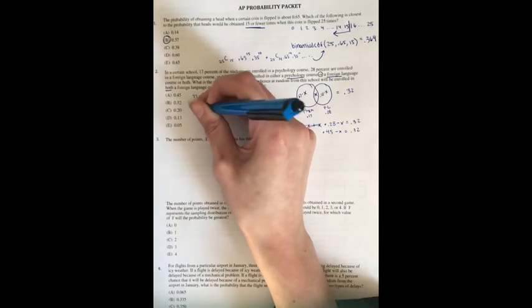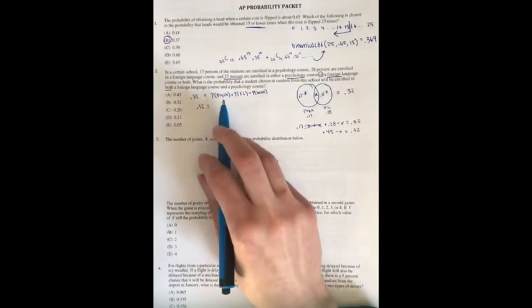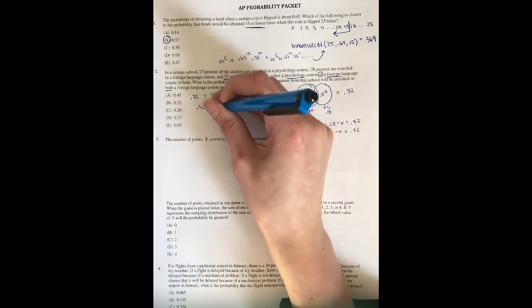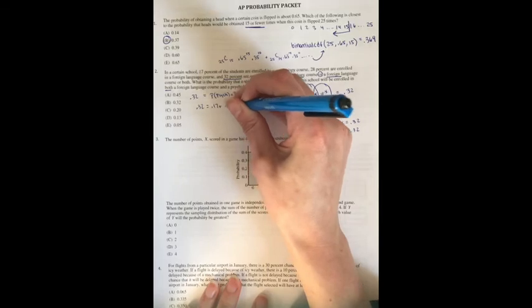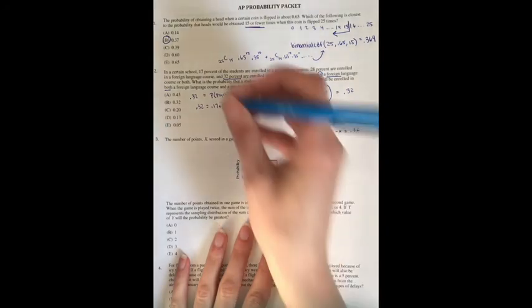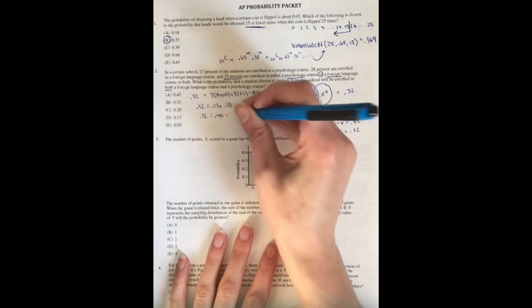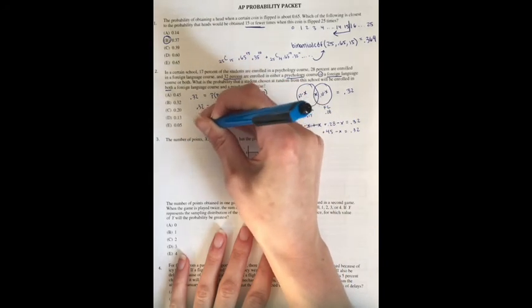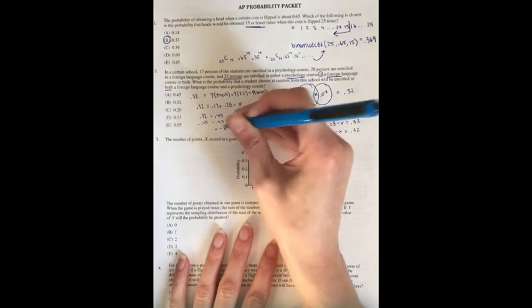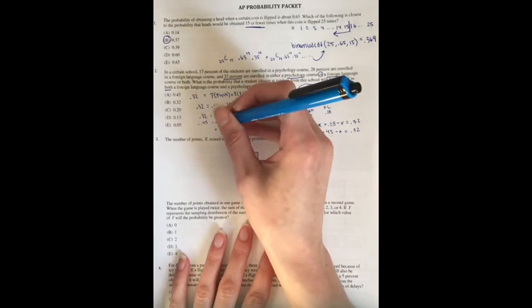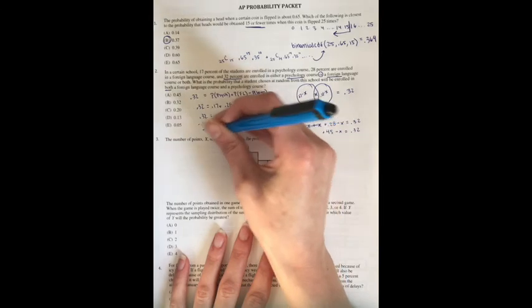And so 0.32 should be the probability of psych, which is 17, plus the probability of foreign language, which is 28, minus both, and that's what we're looking for. And so they wind up being the same thing. 0.32 equals 0.45 minus x. What is this? Negative 0.13. And so x is 0.13, so that's D. Okay, they're the same thing. All right.